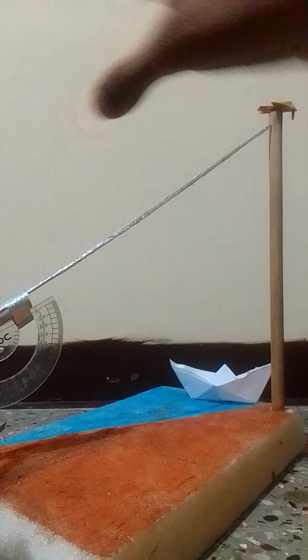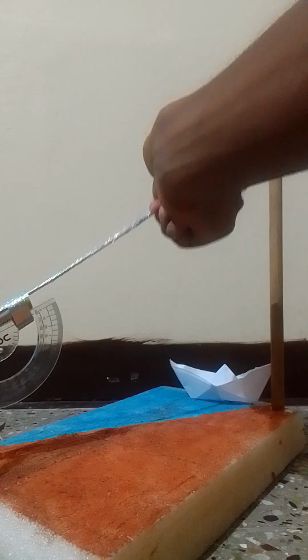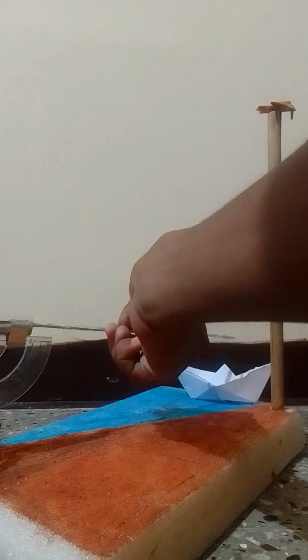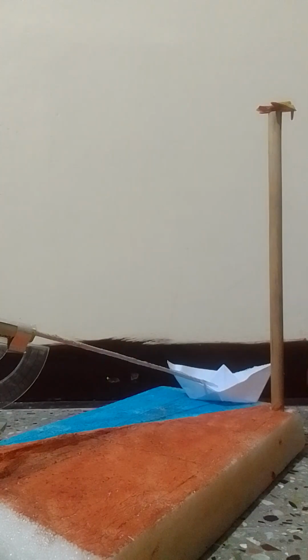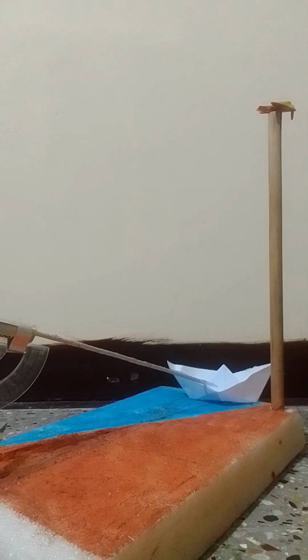And then the same concept we do with the ship on the water. So I will turn and place it there. You see it shows 15 degrees. Tan 15 value is 0.268 and the height of this is 7 centimeters.